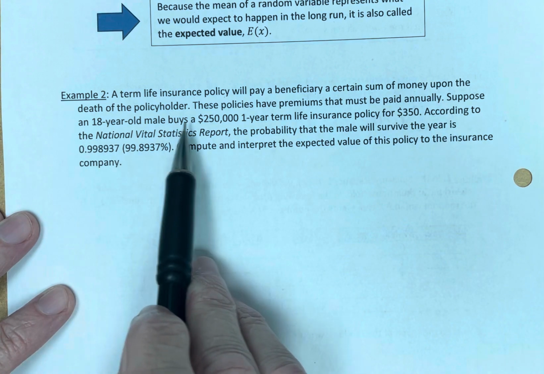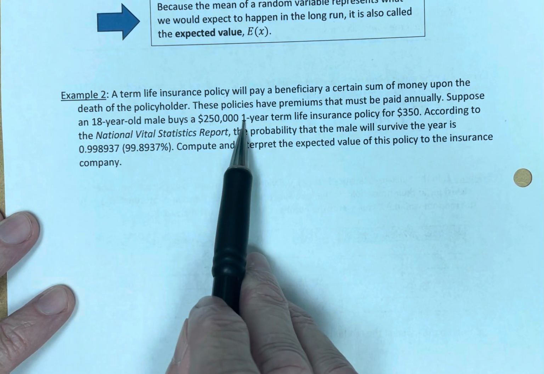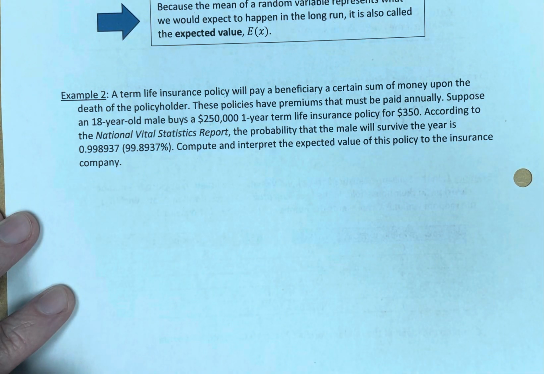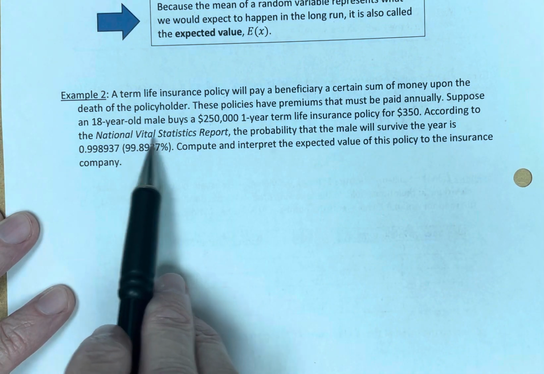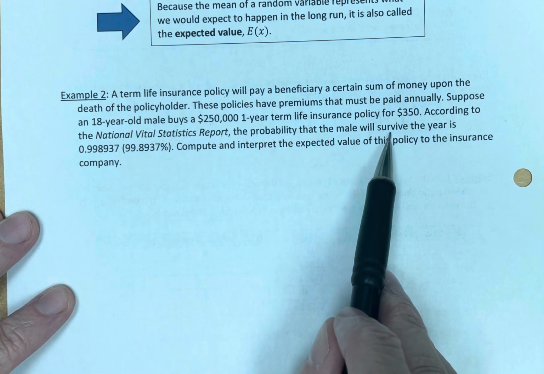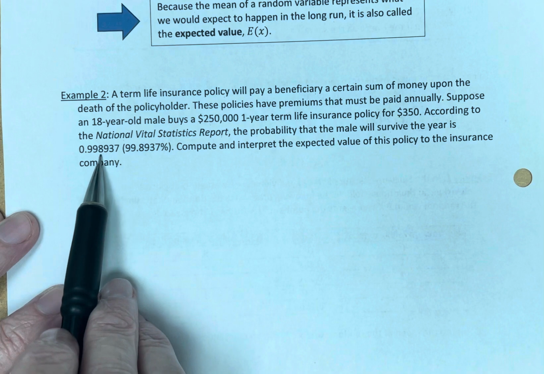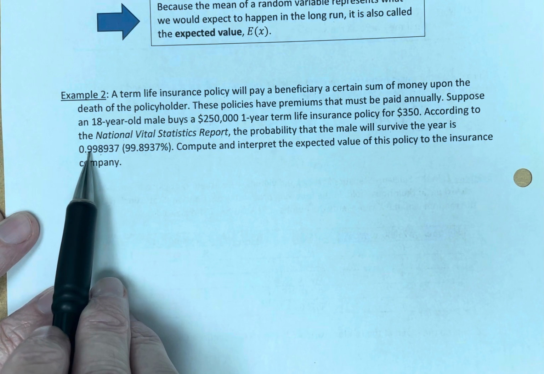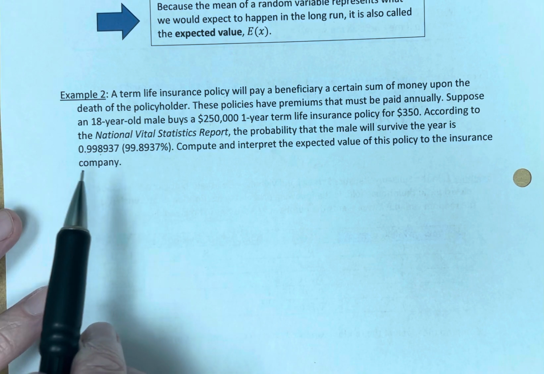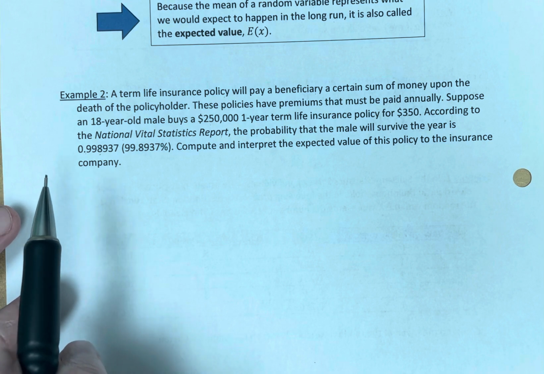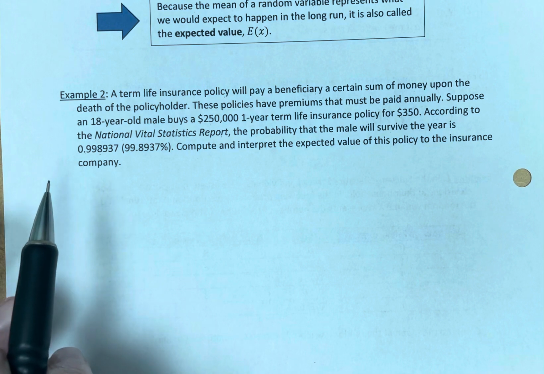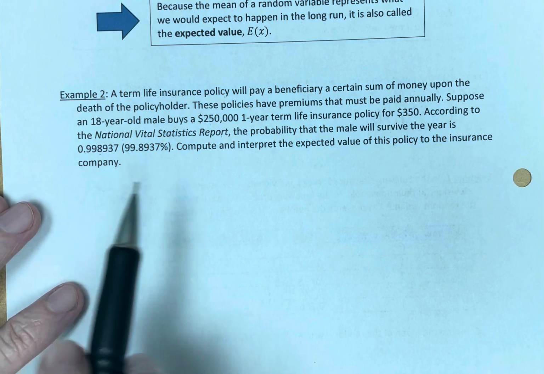Suppose an 18-year-old buys a $250,000 one-year term life insurance policy for $350. According to the National Vital Statistics Report, the probability that this 18-year-old male will survive that year is almost 100%, 0.998937. As you might imagine, the vast majority of 18-year-olds are going to live to see 19. It's not an old age. Not many people are dying at 18.